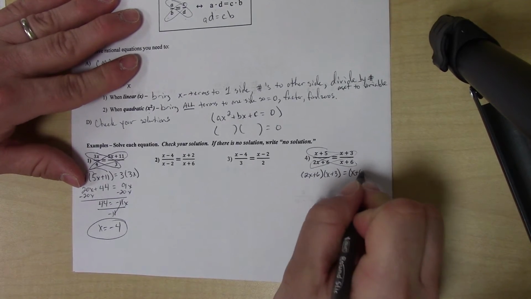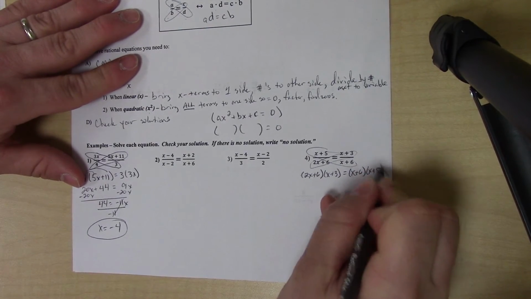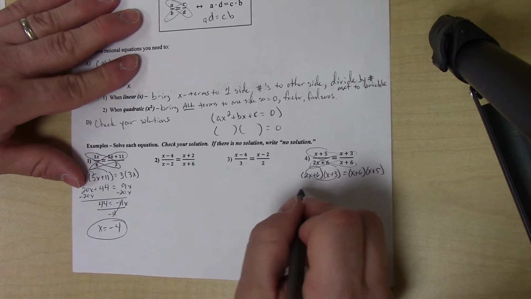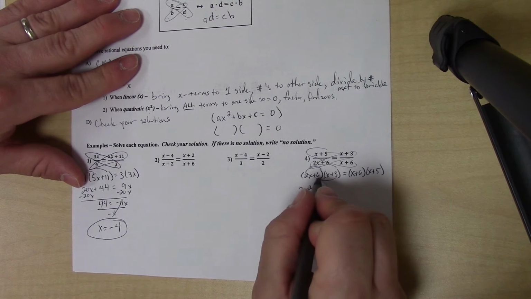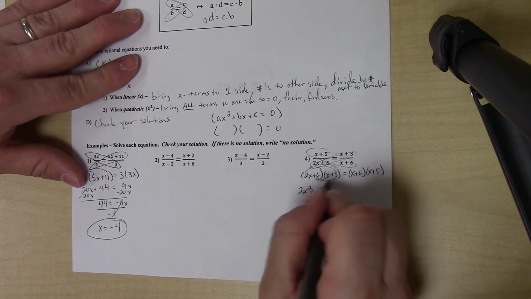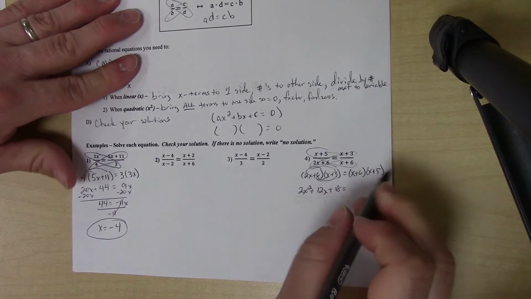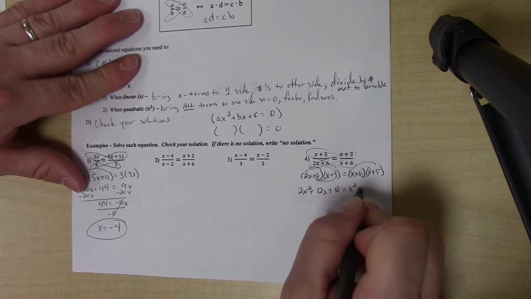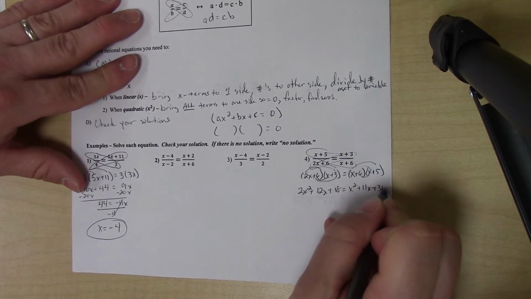If you wrote x plus 6 times x plus 5 on the left side, that's okay. You've got to FOIL things out here: first, outside, inside, last. I'm going to do this kind of quickly. 2x squared, 6x plus 6x is 12x, plus 18. Save myself a little bit of space. I got x squared, 6x and 5x is 11x, and then 30.